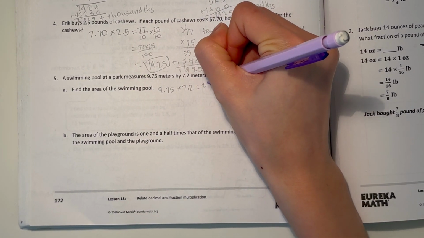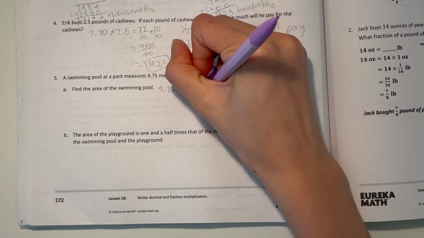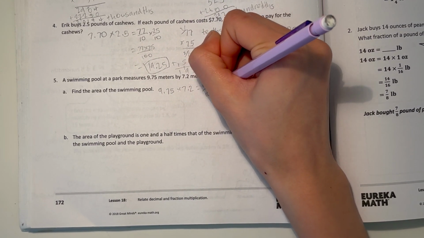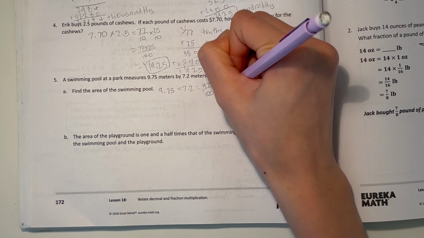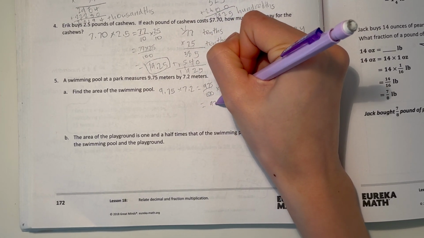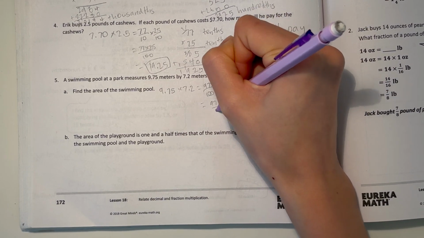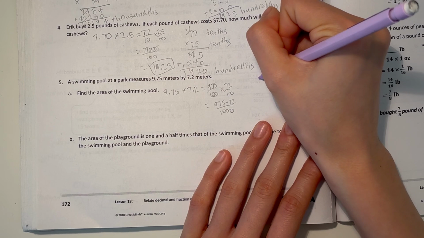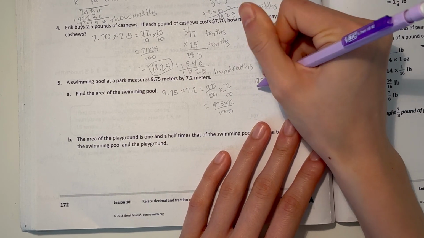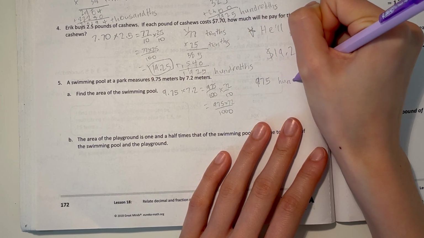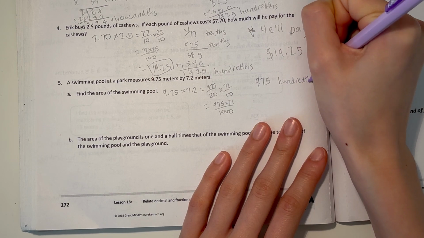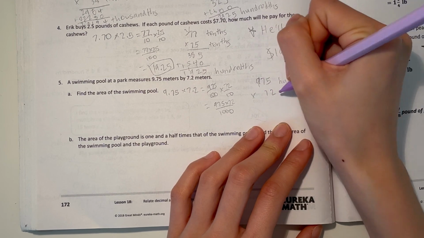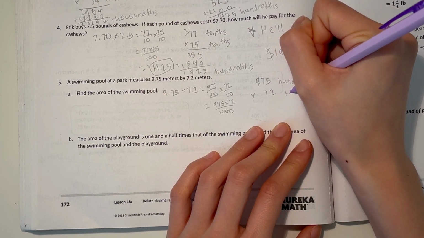Equals 9.75, that's 975 over 100 times 72 over 10. Alright, so times 72.